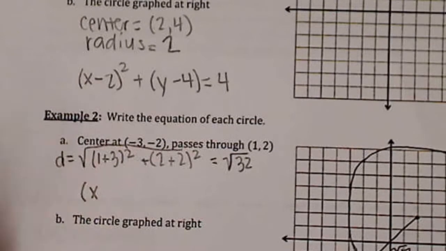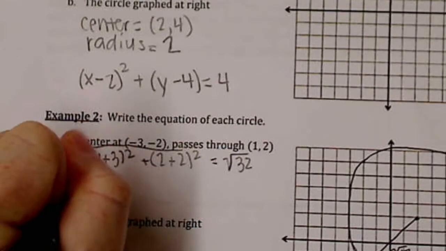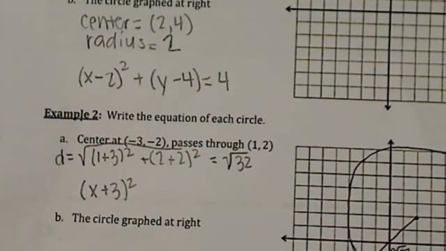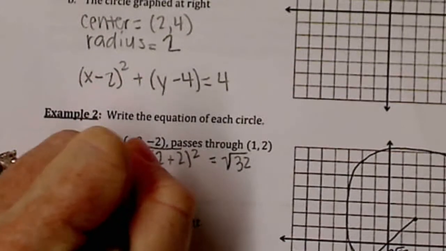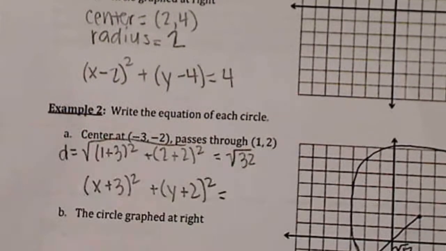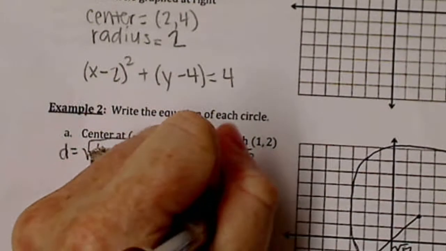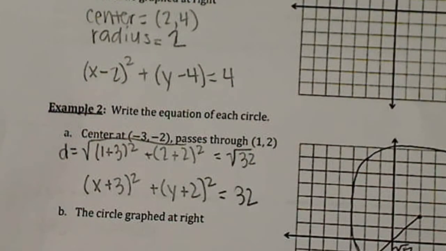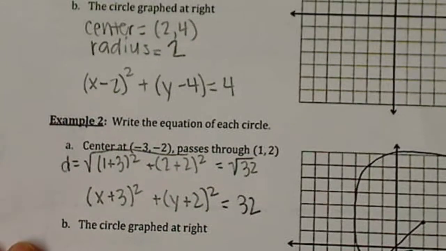So (x plus 3) squared plus (y plus 2) squared. Now when you square a square root, those are like opposites. So the square of the square root of 32 is just 32. It just takes away that square root.